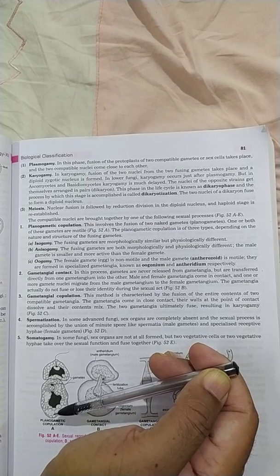What happens in oogamy? The female gamete egg or oogonium, which is non-motile or which cannot move, fuses with the male gamete or antheridium, which is motile or which can move. So we see that planogametic copulation has got these 3 types of gametes.